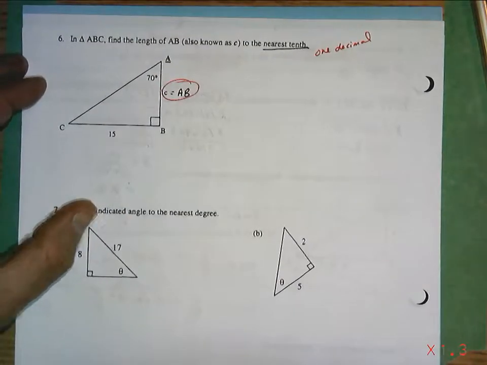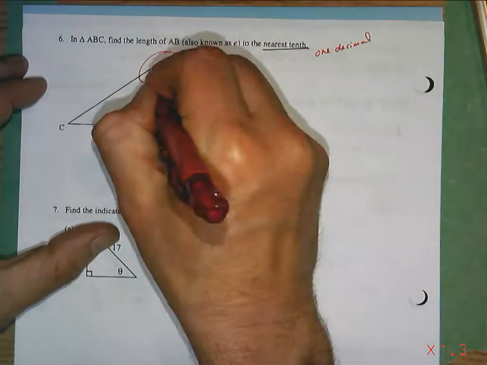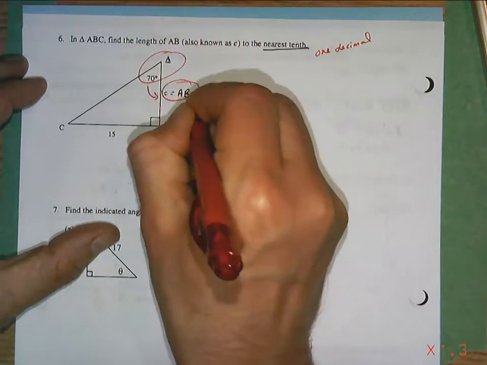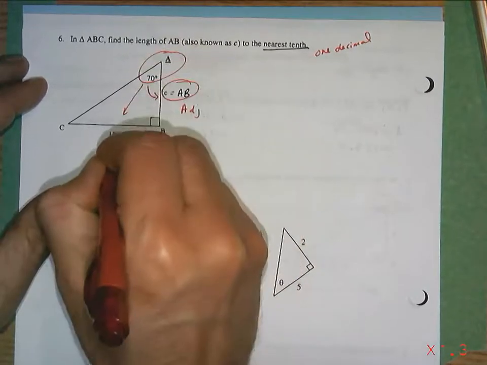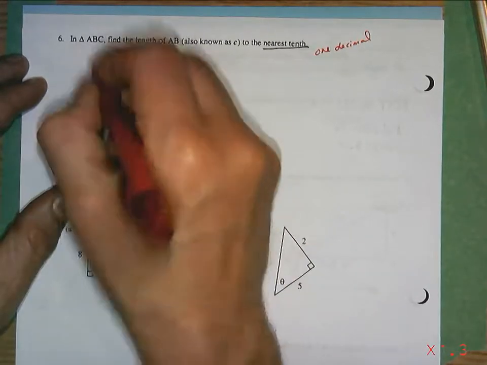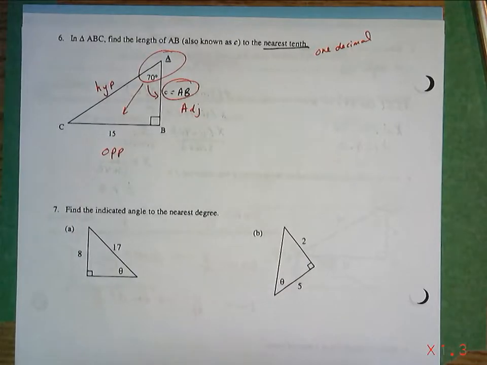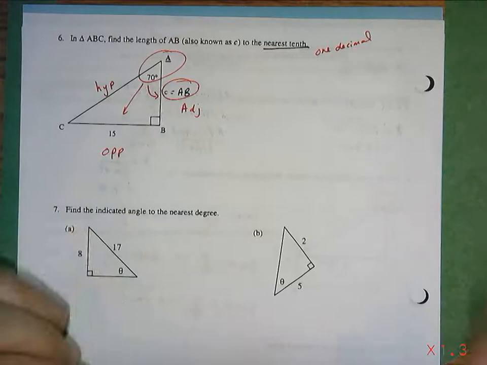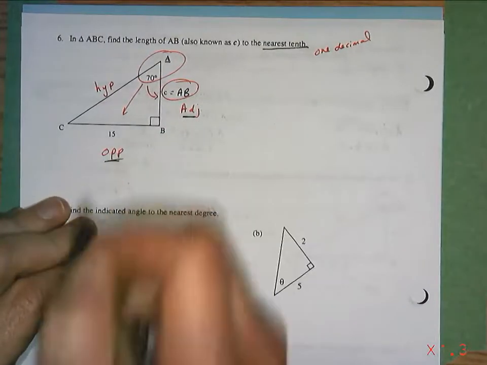So I want that length. This is the angle that they're giving me. That side is going to be the adjacent to that angle. This side is going to be the opposite to that angle. And this is hypotenuse, but nobody really cares. And if I can get my answers without having to come up with that, that would be great. So the question is, what trig ratio uses adjacent and opposite?